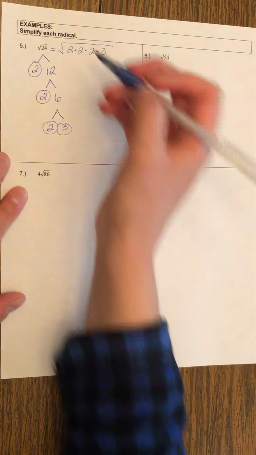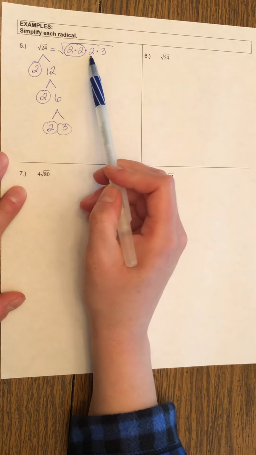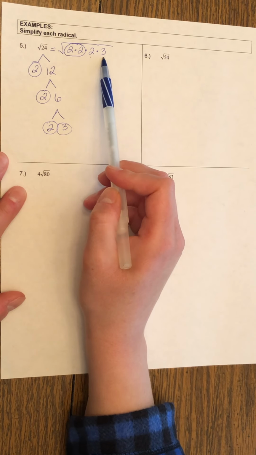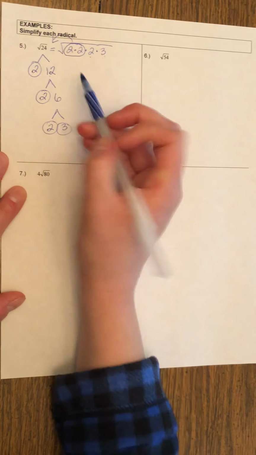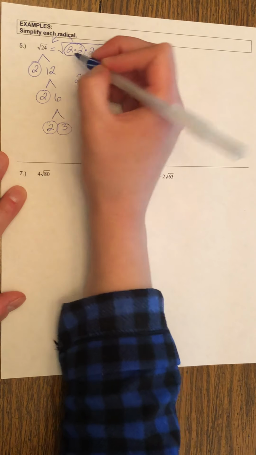Find a pair of the same factor. A pair means 2, so I have 2 2's. Then I have no more pairs with this 2, and I have no pairs with the 3. So I'm going to bring the pair I found, I'm going to bring one of these 2's in front of the radical.